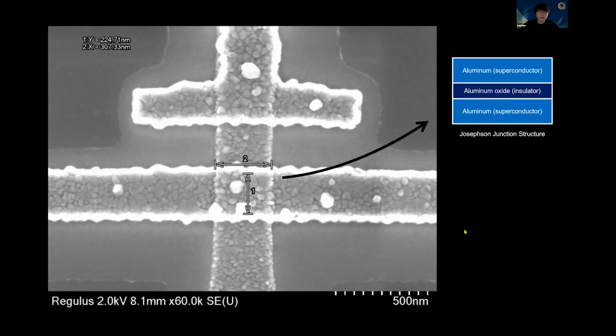So this is the actual picture under a microscope of a Josephson junction in a qubit in our lab. First thing to note is that this gray area underneath is the sapphire or glass layer. So it's just an insulator. You don't really have to care about it. This square area with these two markers, 1 and 2, is sort of measuring the junction size.